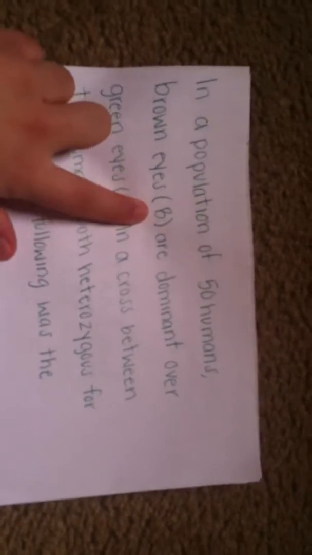In a population of 50 humans, brown eyes, capital B, are dominant over green eyes, lowercase b. In a cross between two humans, both heterozygous for the eye color, the following was a result. So how I did this was I had 2 quarters. Heads, I put capital B's on both, and tails put lowercase b, and I flipped them. And I'll show you what I got later. But first we need to know if our data is going to fit the predicted phenotypic ratio.